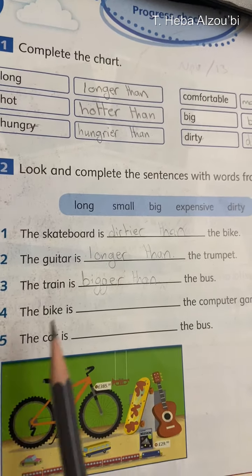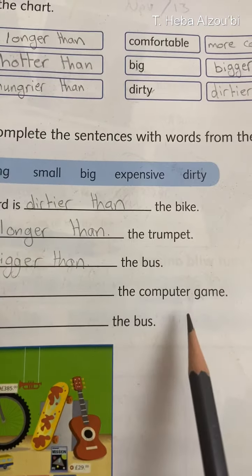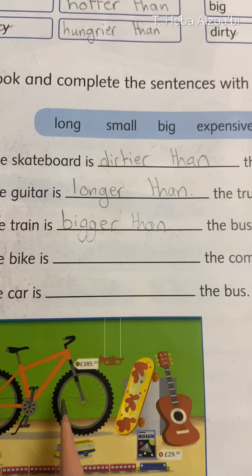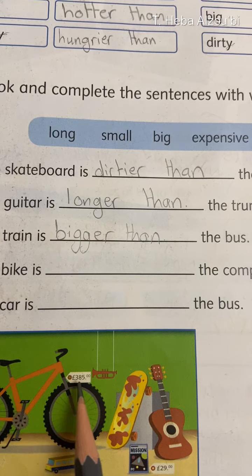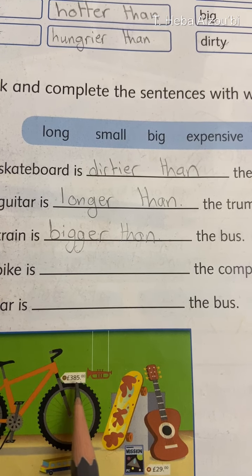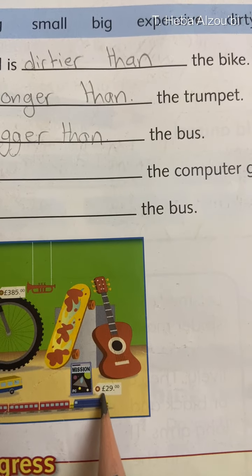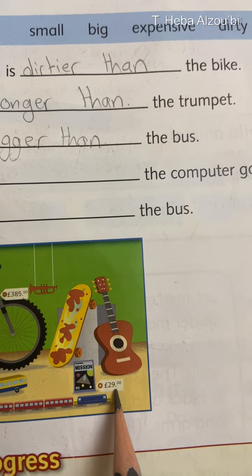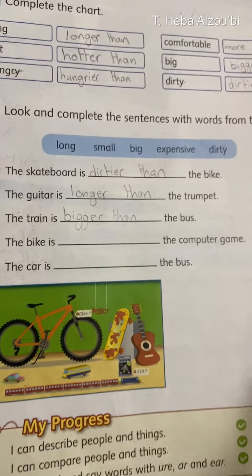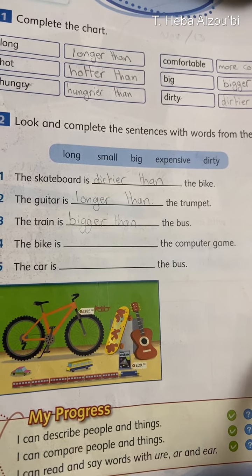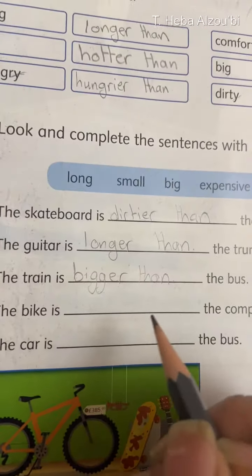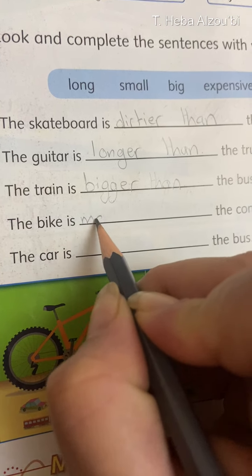Now let's move to number 4, the bike and the computer game. The bike is 385 pounds. But the computer game is 29 pounds. So the bike is expensive. It's more expensive than the computer game.